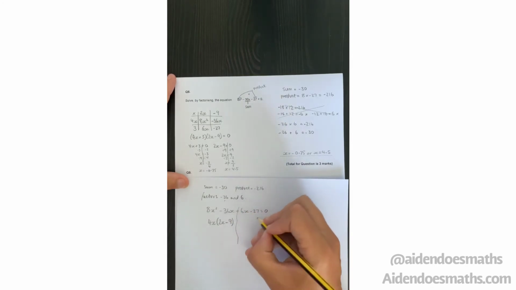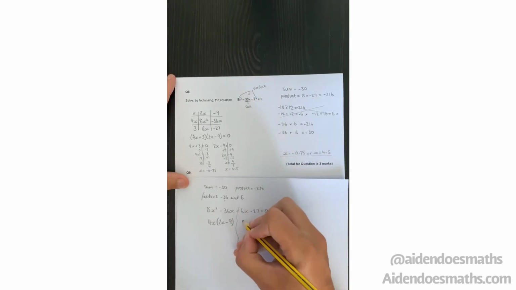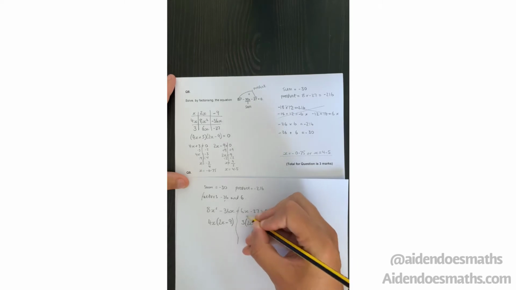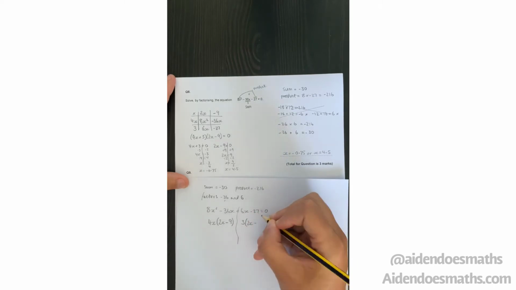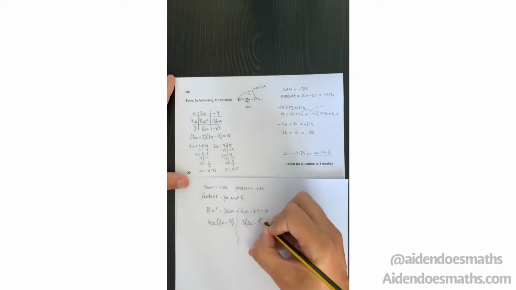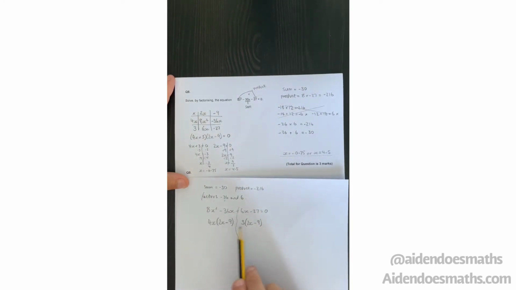Okay, on this side, what have we got in common? 6 doesn't go into 27, but 3 does. Okay, no letters on the outside either. So 3 lots of 2x would give us 6x. 3 times something gives us minus 27. So again, that's actually minus 9. We notice both sides have got 2x minus 9. Okay, so actually, one of our brackets is going to be 2x minus 9.